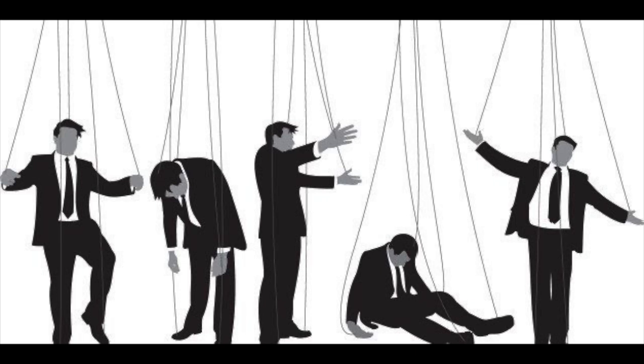The first technique that we're going to get into for manipulation, which I think is very well known and one of the more common ones, is gaslighting. So let's get into that.